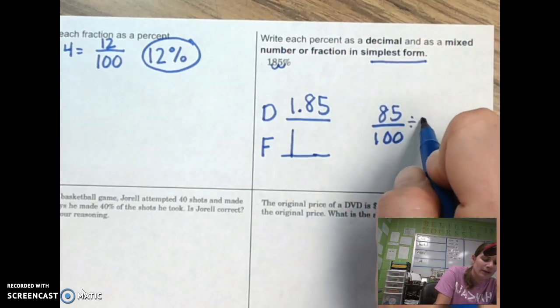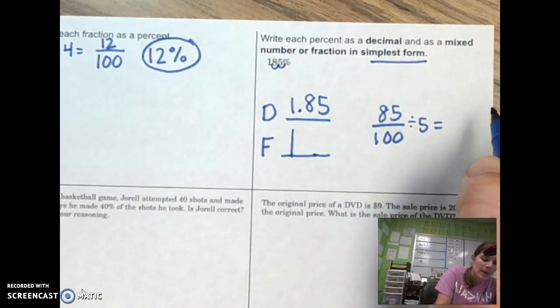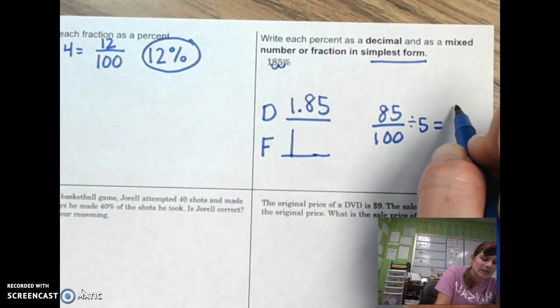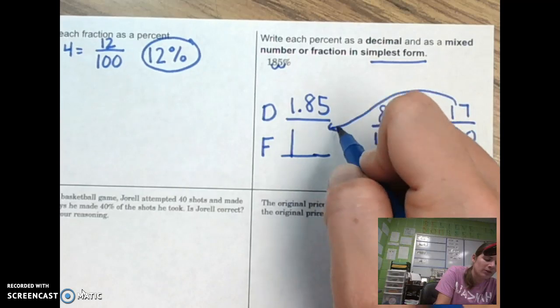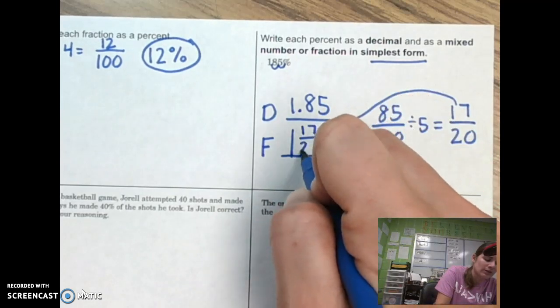So I'm going to divide by 5. I'm going to get 17 over 20. So I'm just going to move that right on over. And I get 1 and 17 over 20.